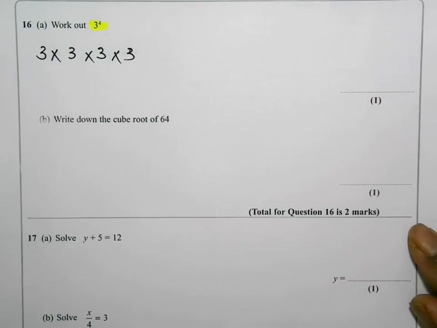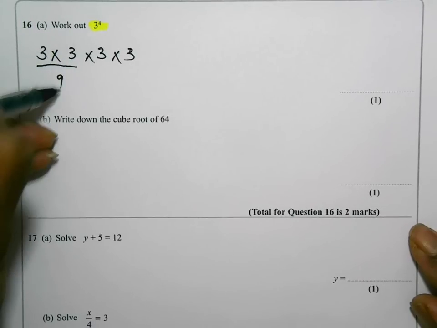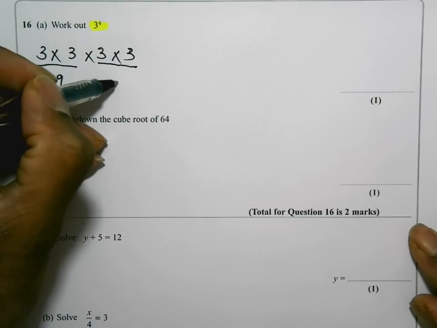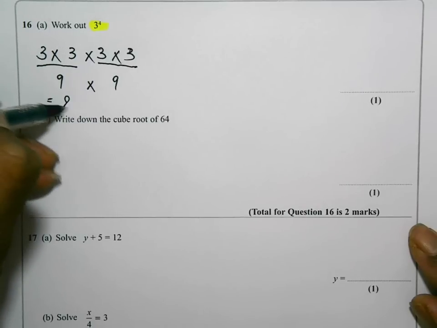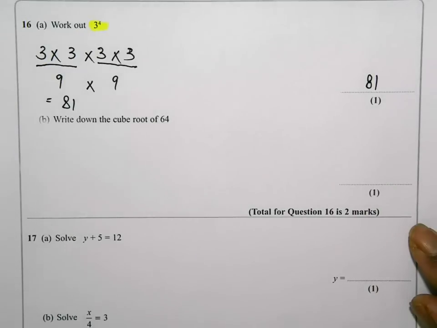Okay, now when you're doing this you could break it down, and I often do it like this. I work out those two. 3 times 3 is 9, and then you're going to times it by, and if I work out those two, 3 times 3, that's 9 as well, and 9 times 9 is 81. So there's my answer, 81. Okay, that is pretty straightforward. Make sure you know it, make sure you understand it, and if you get a question similar to this, you can do that.